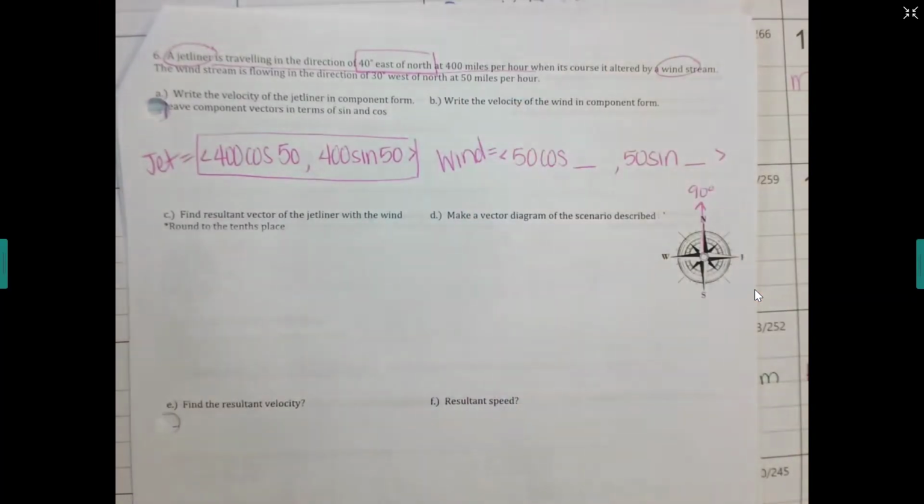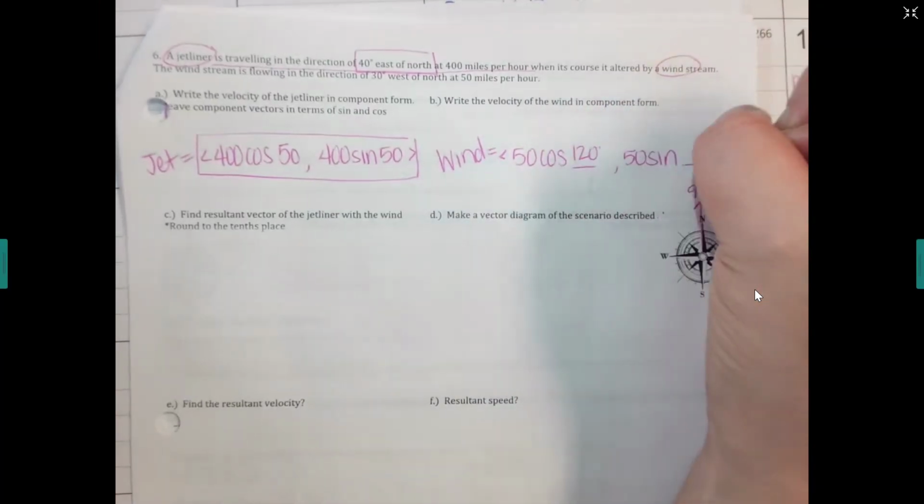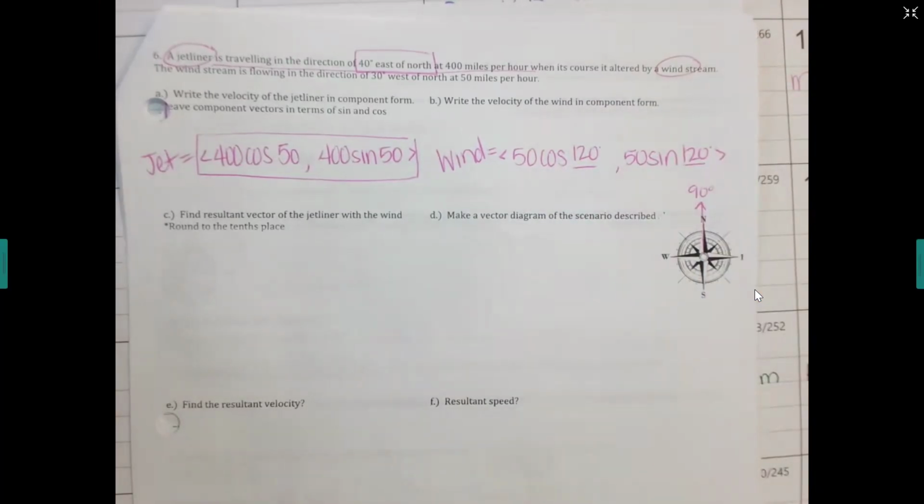And then remember, I'm going to fill in the blank with the direction, but it's giving me the direction in terms of west and north, and I need it to be in degrees. So on your compass, you have one right here. Point perfectly north, tilt 30 degrees west. Do you add it or subtract it? Add it. How many degrees? 120. Very good.